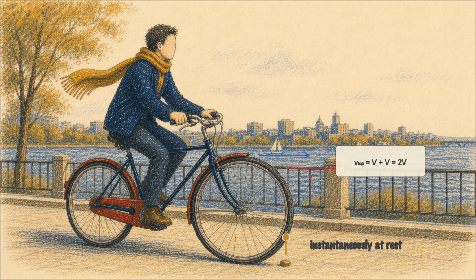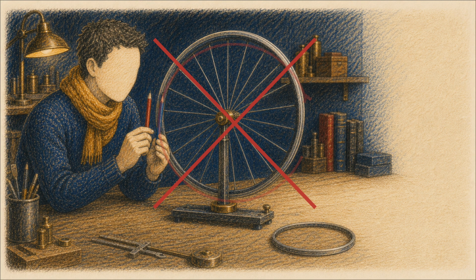At the top, the rotational arrow points right instead. Now the arrows add, so the top of the wheel moves twice as fast as the axle. Interesting, but not our answer. To make a point move backward, we do not need to reverse the wheel. We only need to make the left arrow longer.